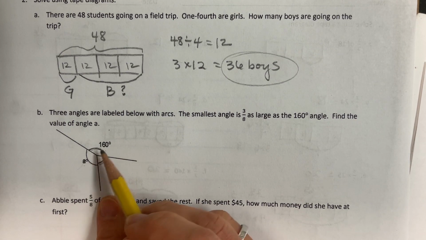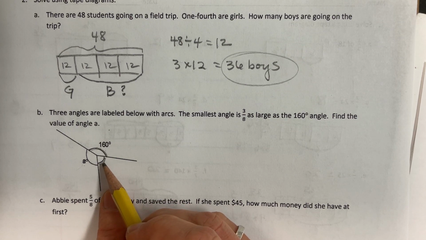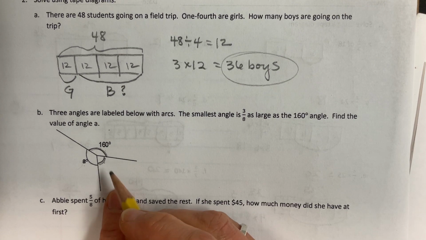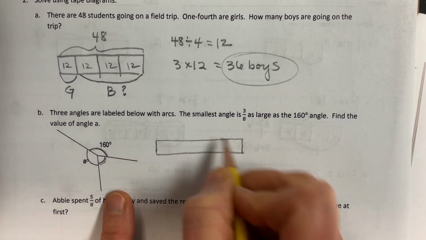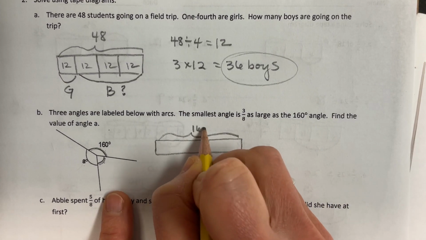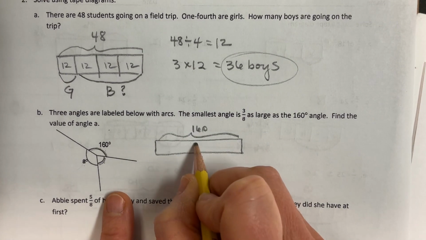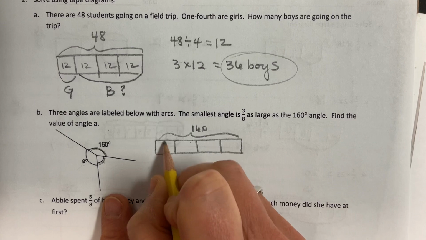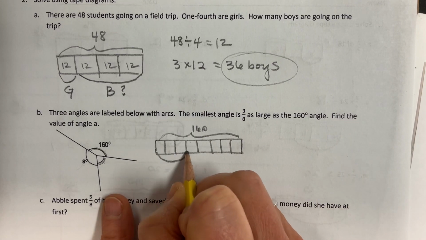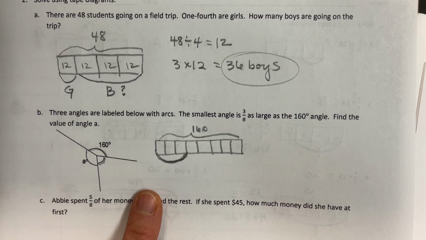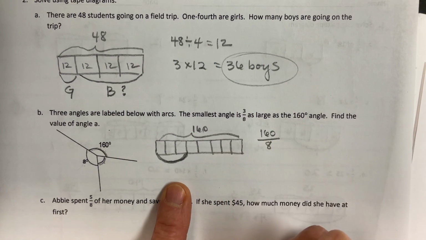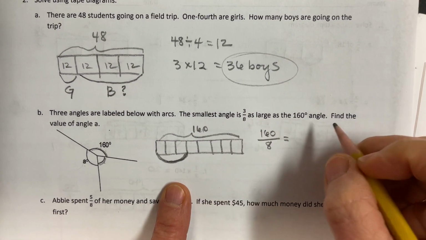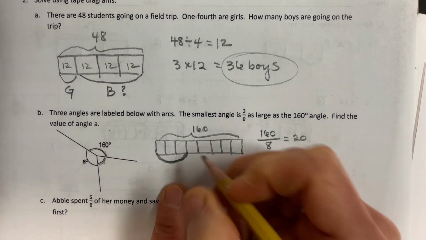So we won't worry about that yet. Let's look at this part, okay? The small angle is 3/8 as large as 160 degrees. So if I think about a tape, that's 160 is the total, and I want 3/8 of it. That means I'm thinking, okay, I divide that into 8ths. And there's 3/8. Okay, well, 160 divided by 8 boxes would be, 8 goes into 16 2 times, so it would be 20 in each box.